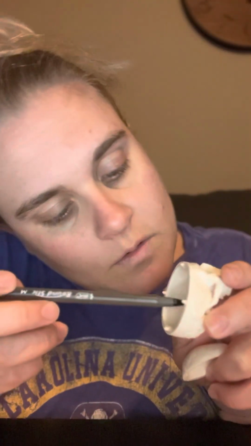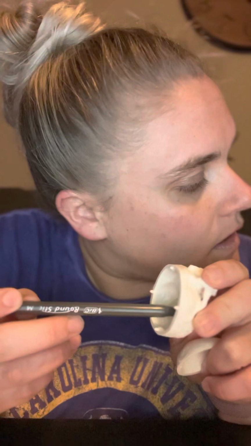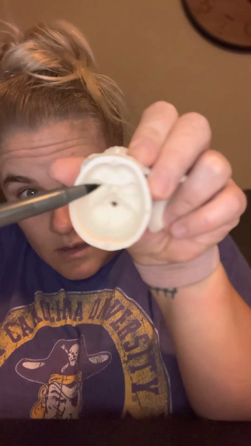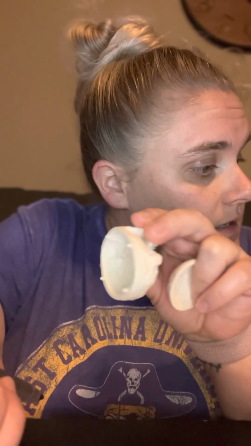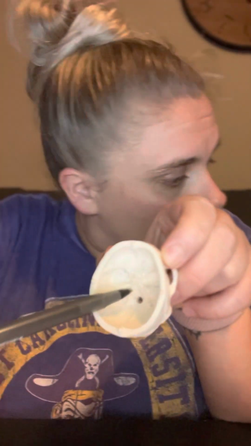The jugular foramen, which is below it. The palatine bone, which is up here. You've got the incisive fossa, which is inside here.